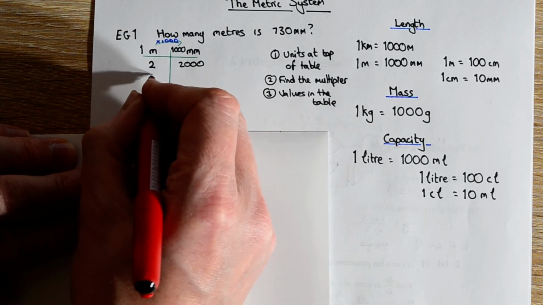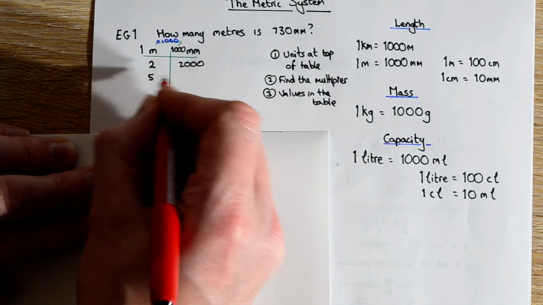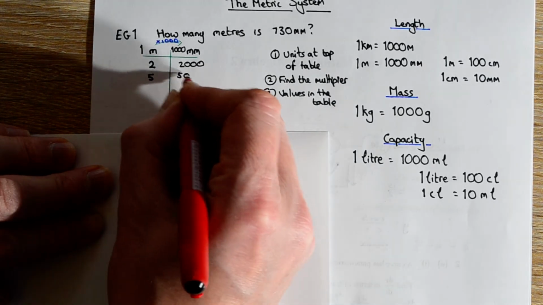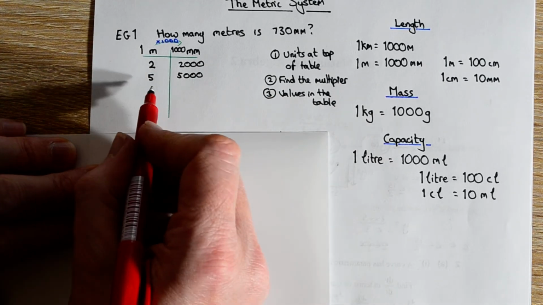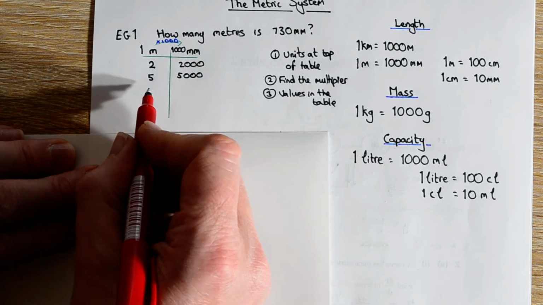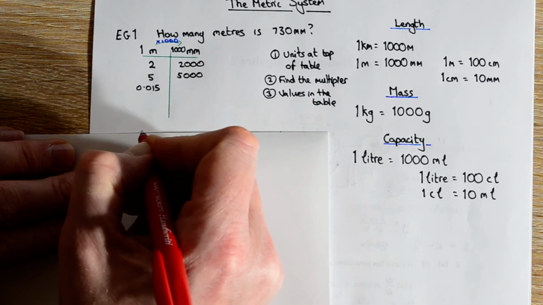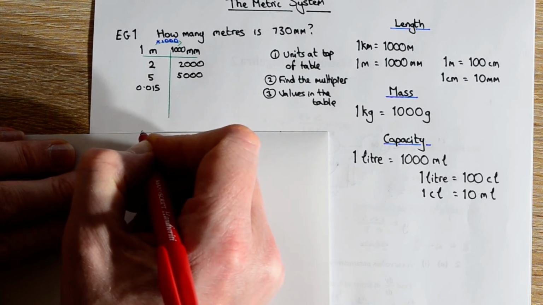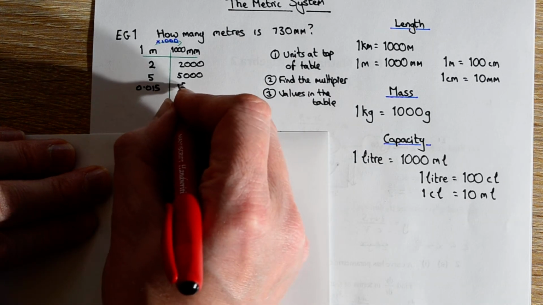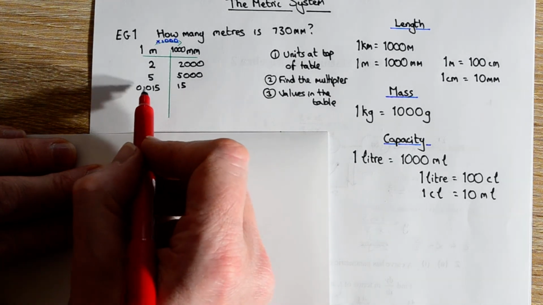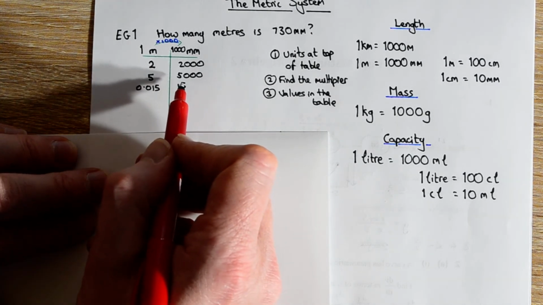What if it was 5 meters? We use the same multiplier. Whatever the number is in meters, we just multiply by 1,000. What's 15 times 1,000? Whatever the number is, we multiply by 1,000 to get to this side.